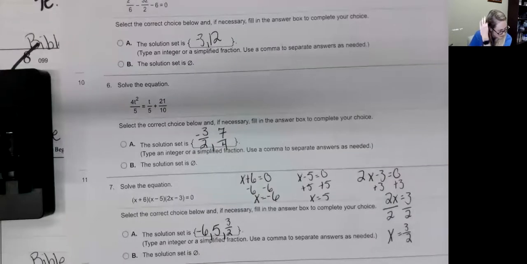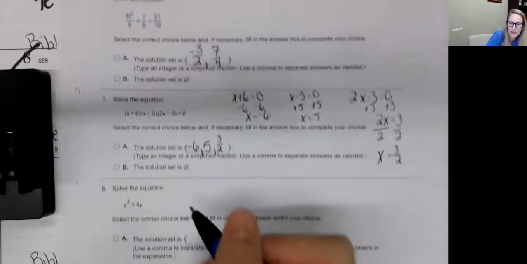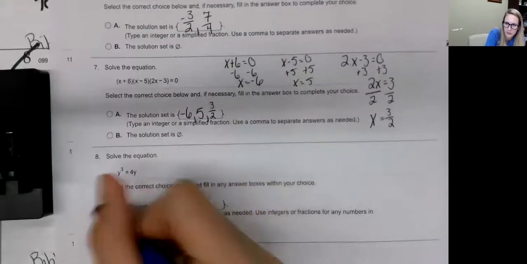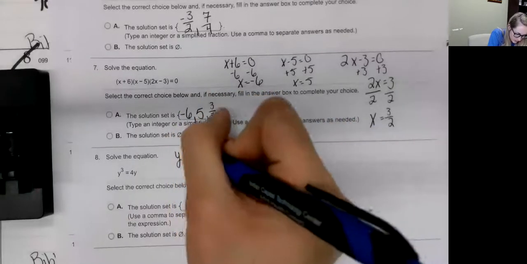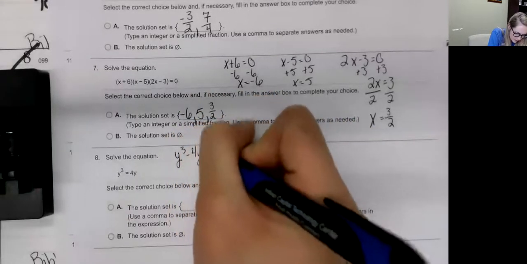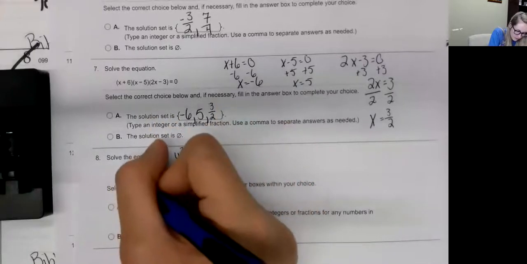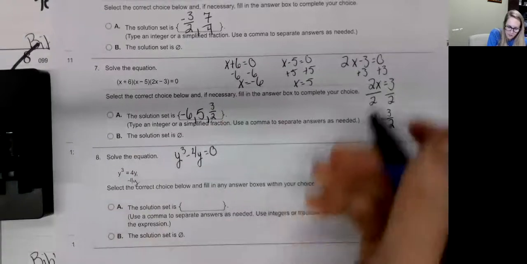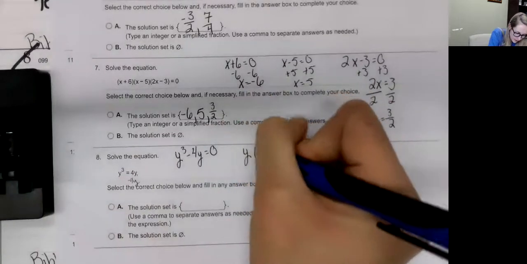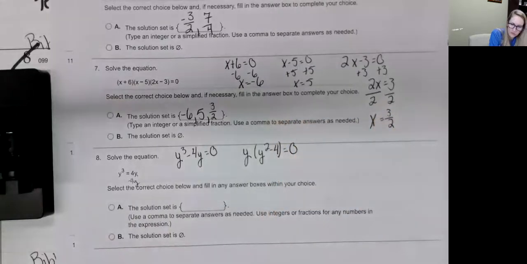I'm going to go ahead and do the last one. So on this one, we write these out. We're going to make this equal to 0. So I'd have y cubed subtract 4y equals 0. Because when I go to move this to this side, we have to subtract the 4y. Then the next step I'm going to do is factor out a y. So I'd have y times y squared subtract 4 equals 0.